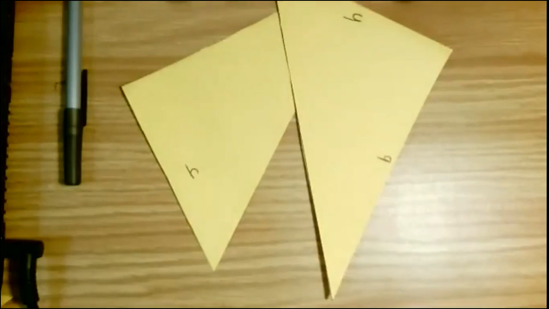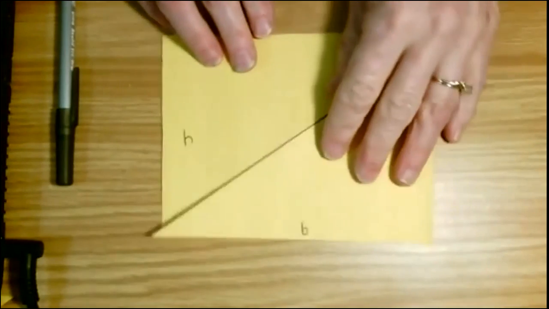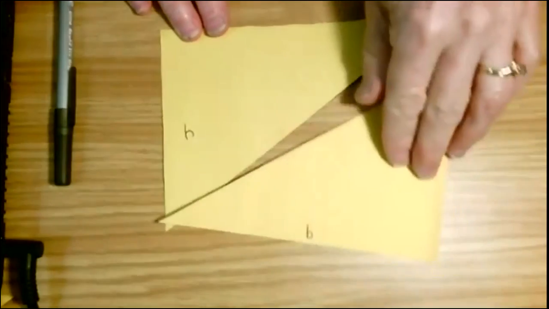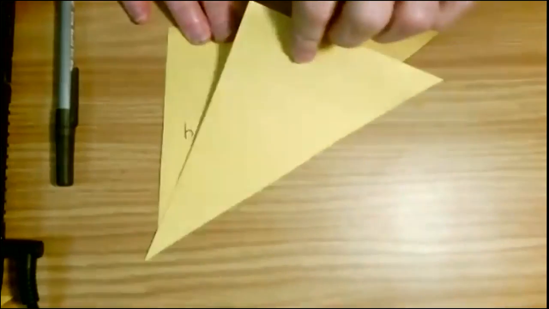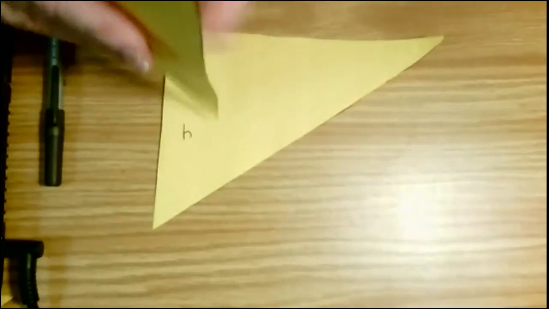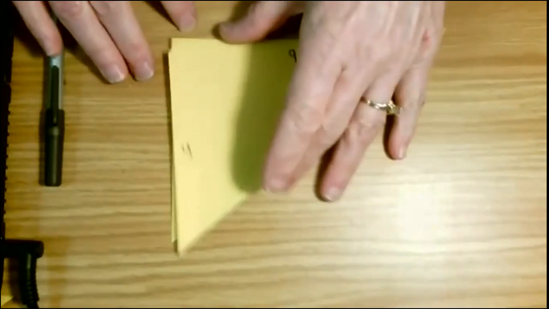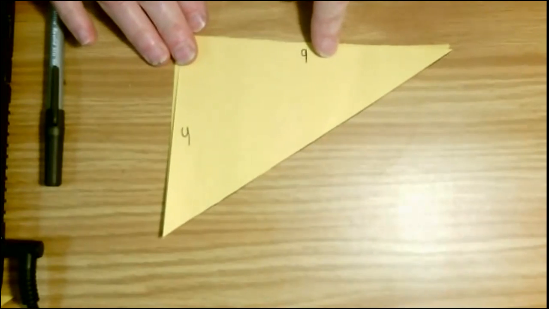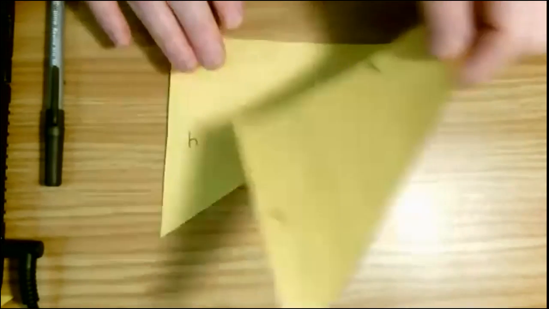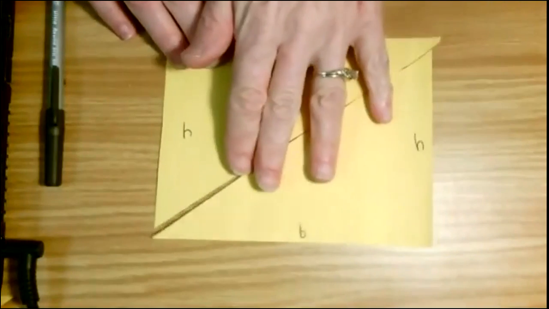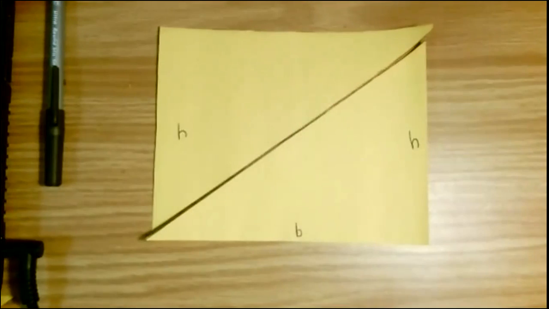And you can see that I have two triangles now, and these triangles are exactly the same size. If I were to put them back together, we know that the formula for the rectangle is base times height.